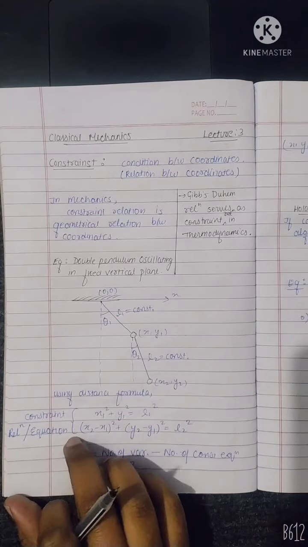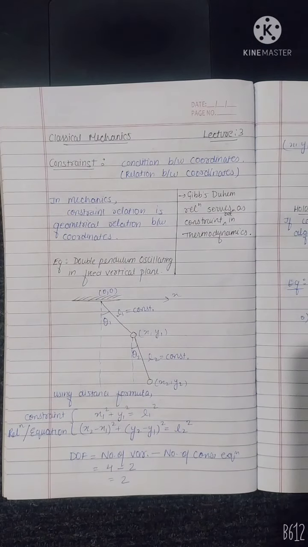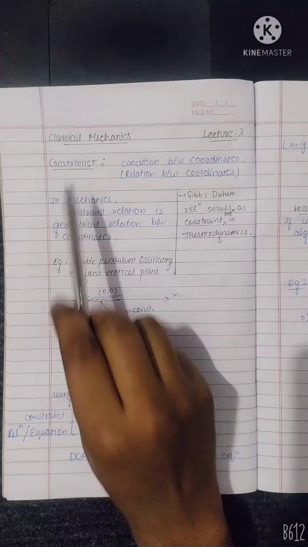Today we will learn about constraint. We will see what are the different types of constraint and some questions related to constraint and general definitions which are important for classical mechanics. Now first of all, constraint.